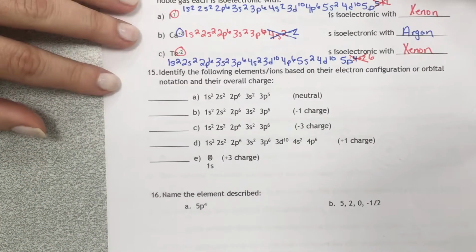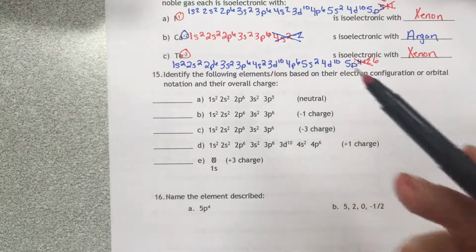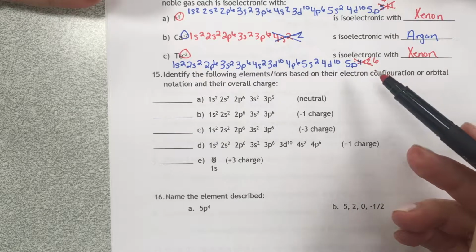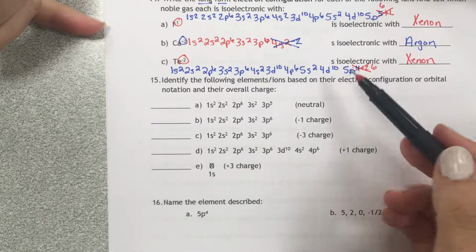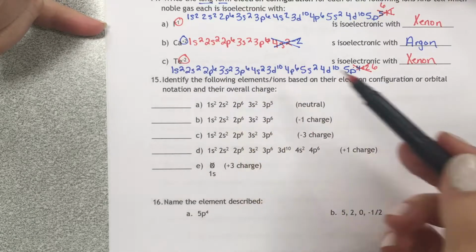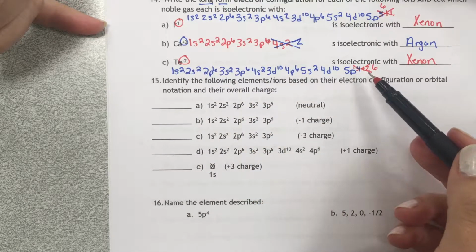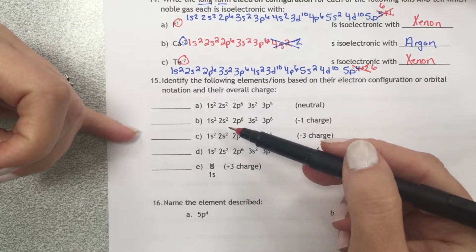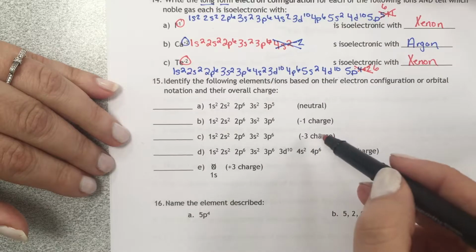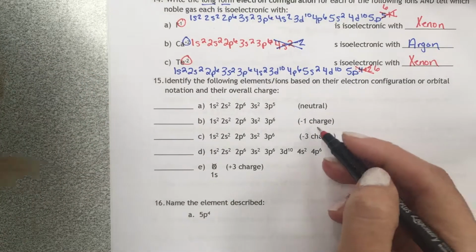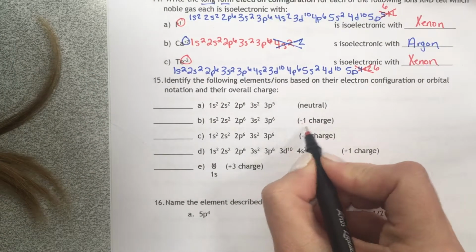Okay, now we did the opposite: we knew the ion and found the electron configuration of that ion. Now we know the electron configuration and we need to find the ion. So here we keep the sign.